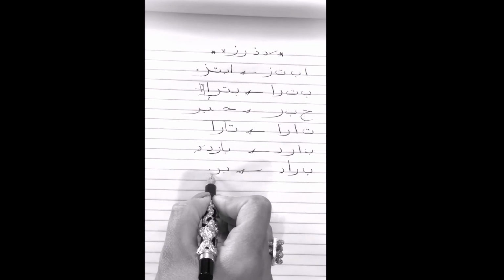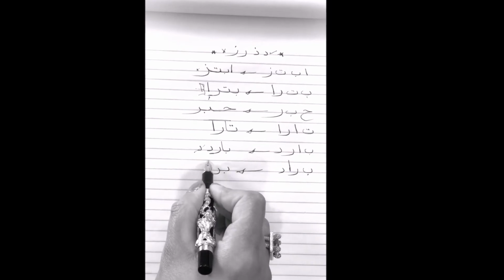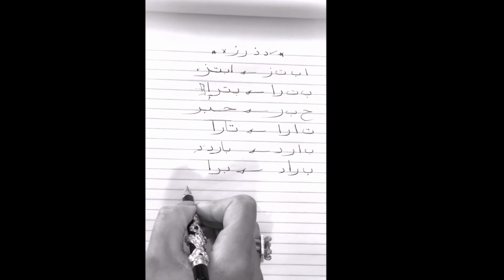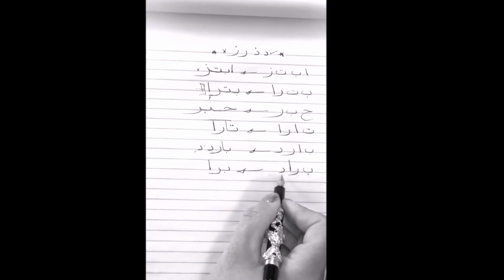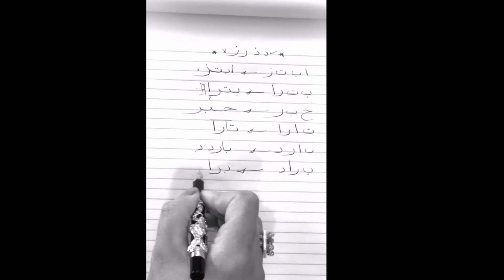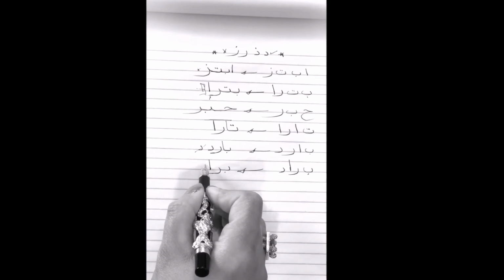I'm going to come here over the tail of the ra. And then again, the alif is unsocial as well, so it's not going to connect with the dal. So again, I'll leave 1 milli, and I'm going to place the dal right there, like that.